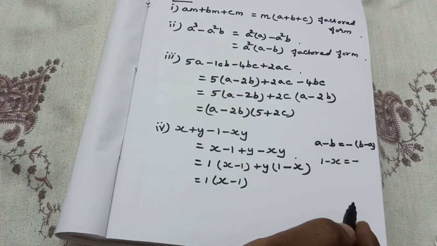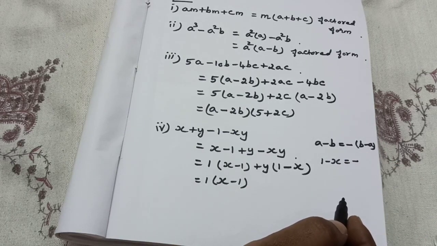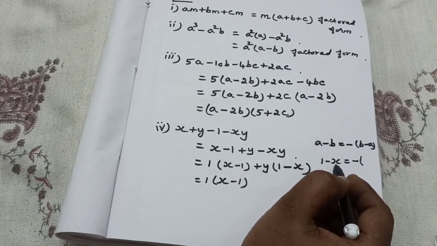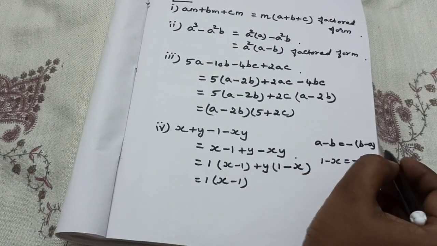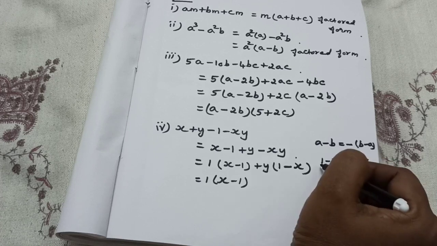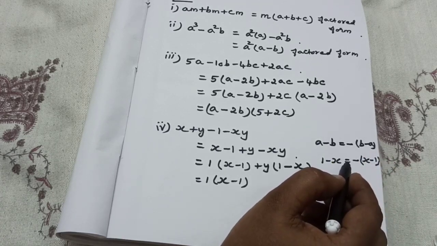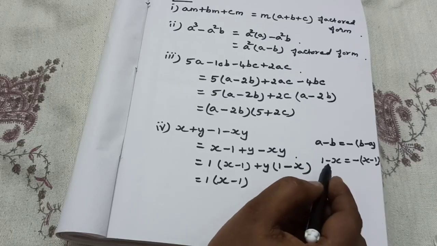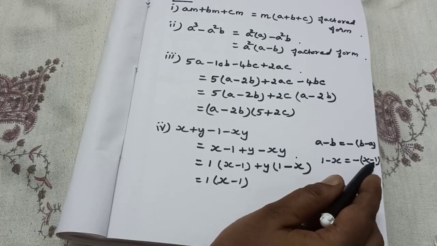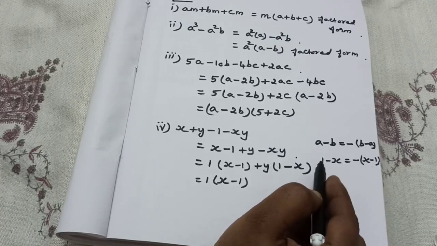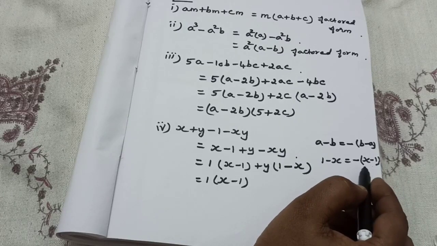Minus 1, minus we have to multiply. Okay. Minus what? B. B means second term, isn't it? Okay. This x minus this 1. Now shall we check? This is equal to minus x. Here minus x. Minus into minus is plus. Okay. Then 1 minus x only we can write like this.